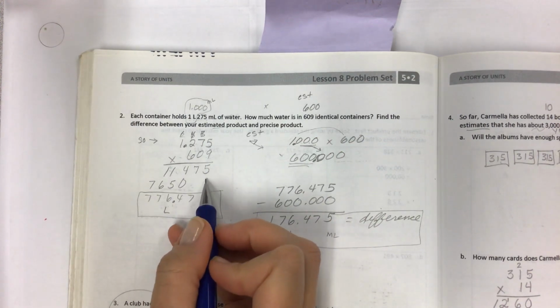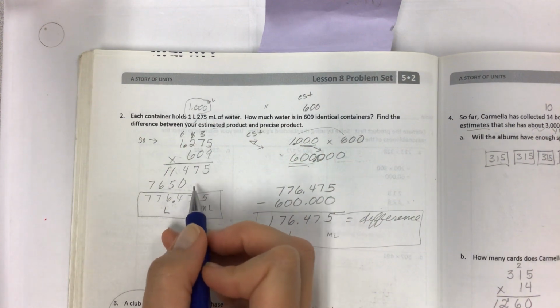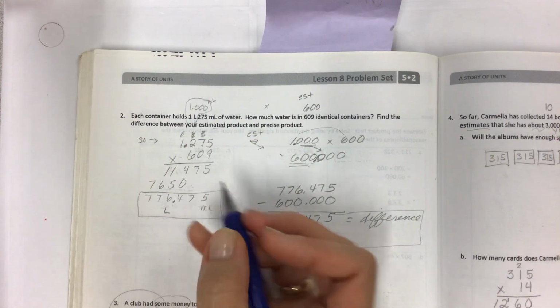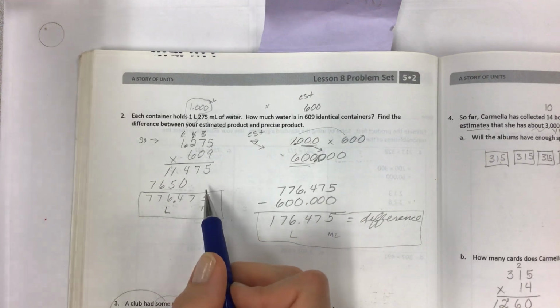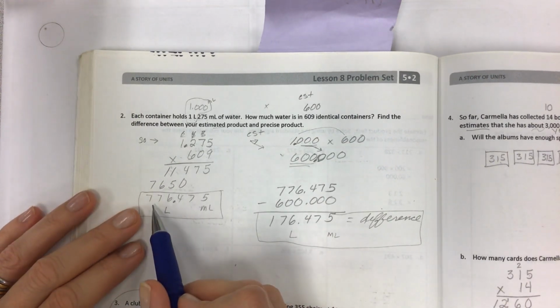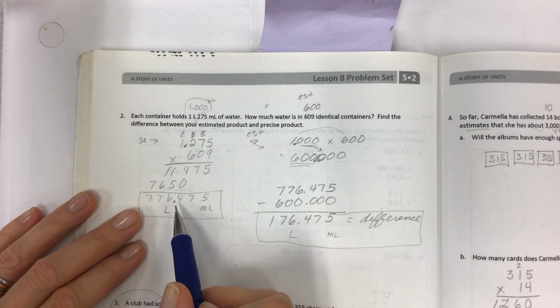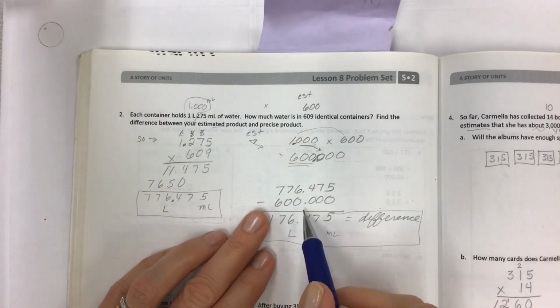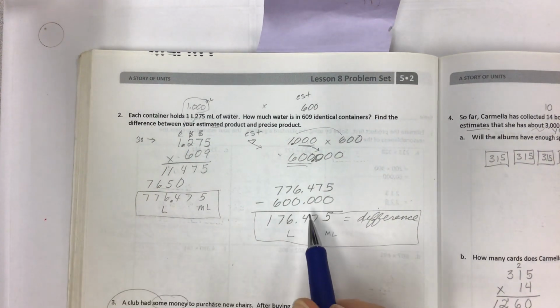If you want to put a 0 there, because I've been telling you to all the while, you may, and you can put a little gray in them too. I just want you to know that this is okay. Then you take this actual product and you subtract your estimated amount, and then you have your difference.